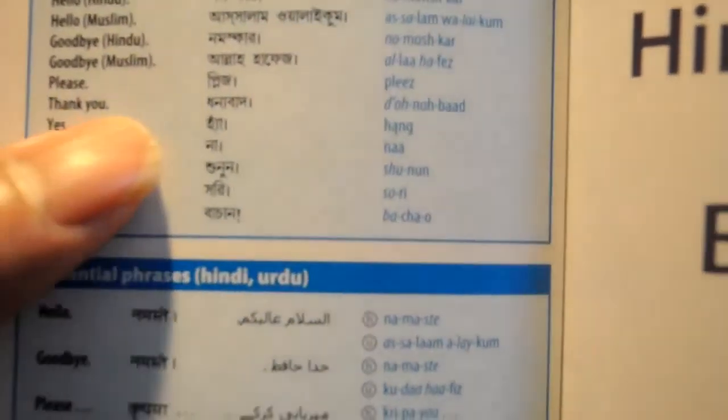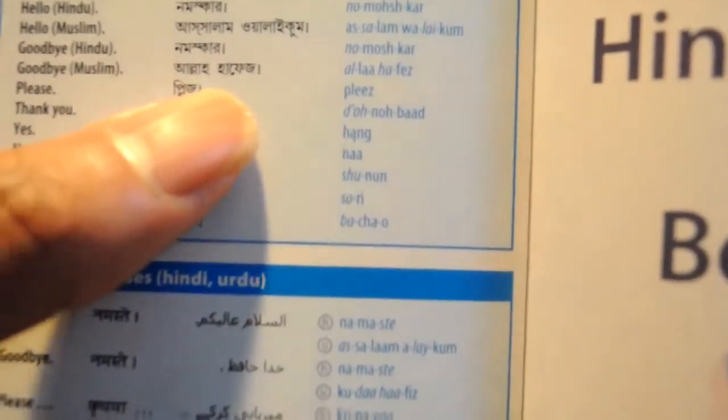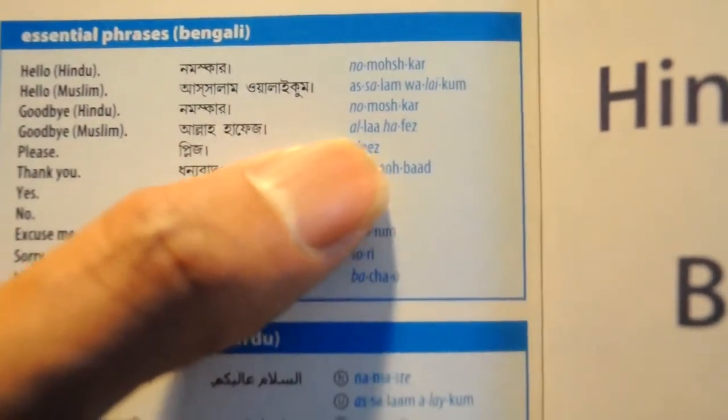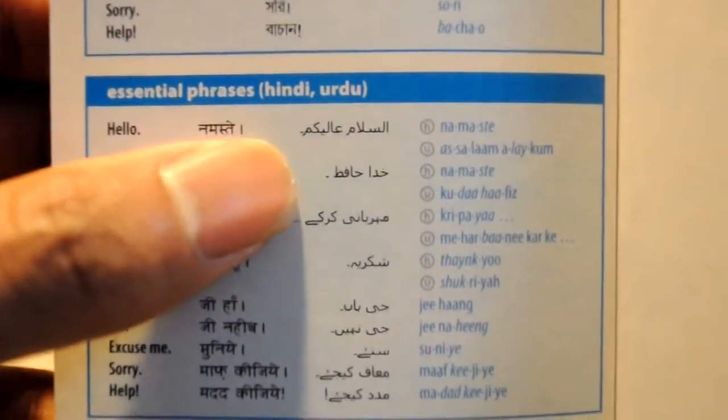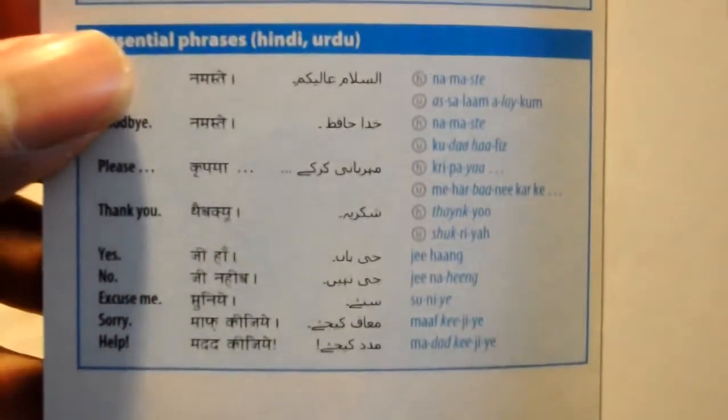So you have Bengali, and then you have this Romanized script here. That's all Bengali, by the way, if you didn't see that. And here, if you go down, you have essential phrases for Hindi and Urdu. So you have the English, Devanagari, and of course Urdu, and then the Romanized.